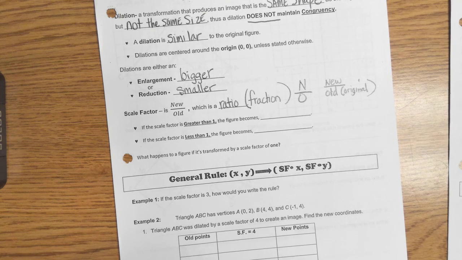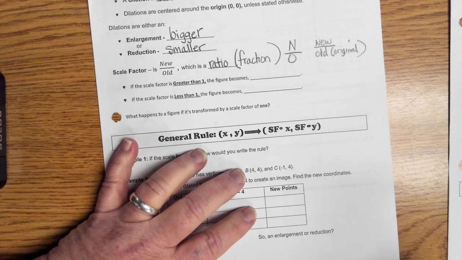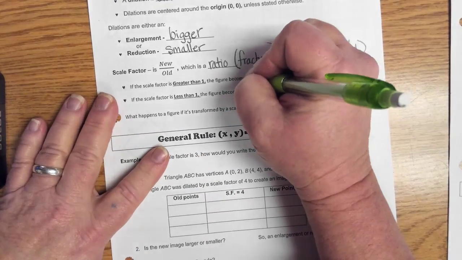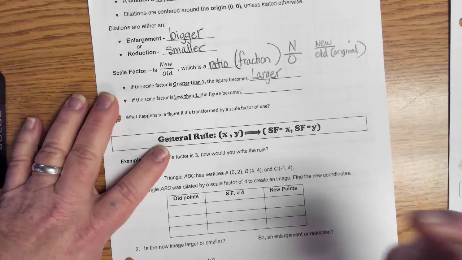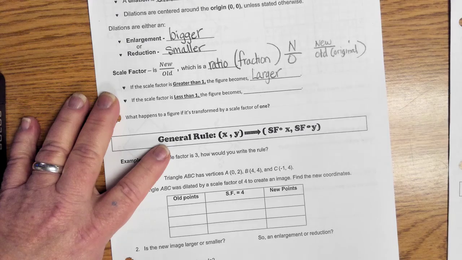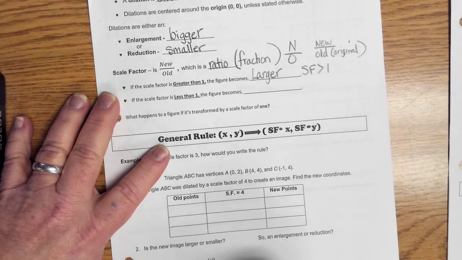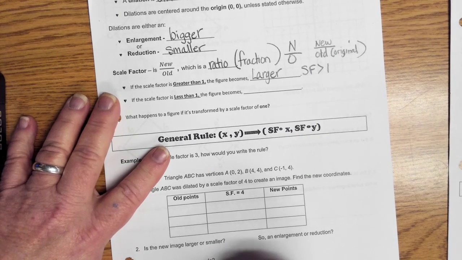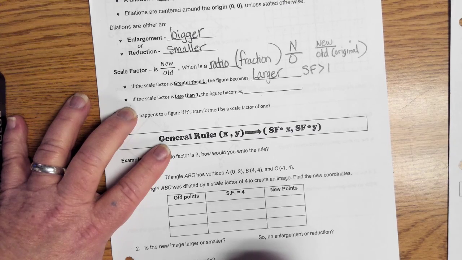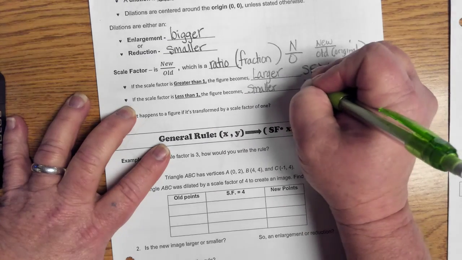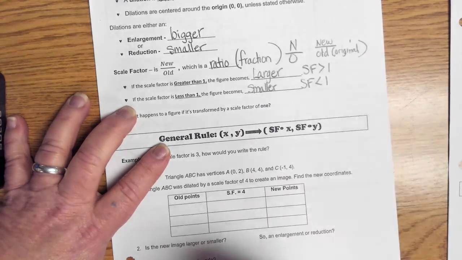If the scale factor is greater than 1, the figure becomes, what did we just say? Does it become bigger or smaller? Bigger. Larger, because it is greater than 1. Whenever you multiply something times a number that is greater than 1, then that means that it becomes larger. So that is scale factor greater than 1. If the scale factor is less than 1, the figure becomes smaller. So that is scale factor less than 1.